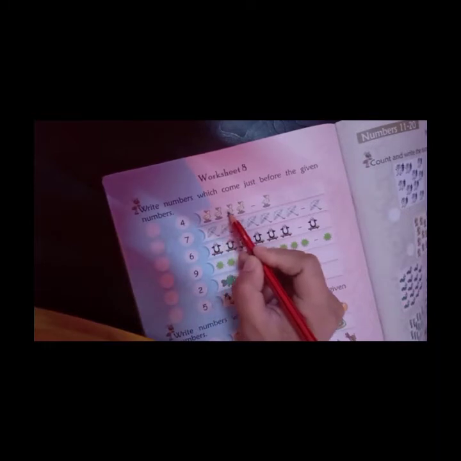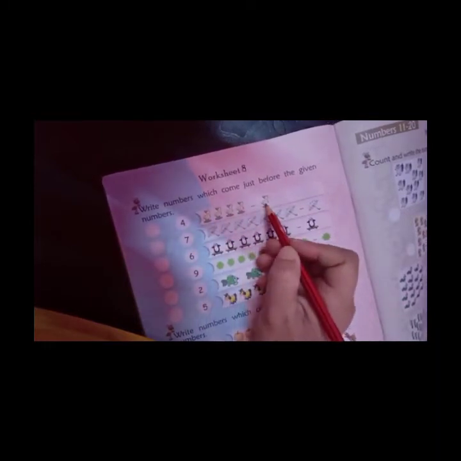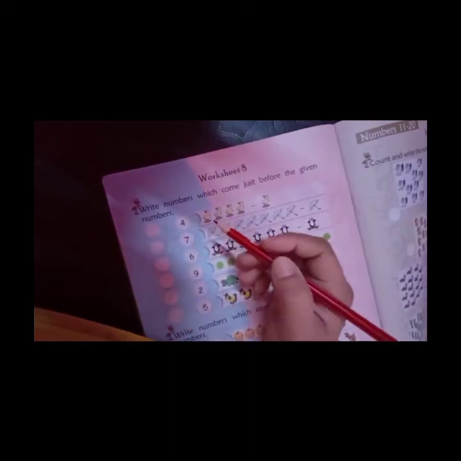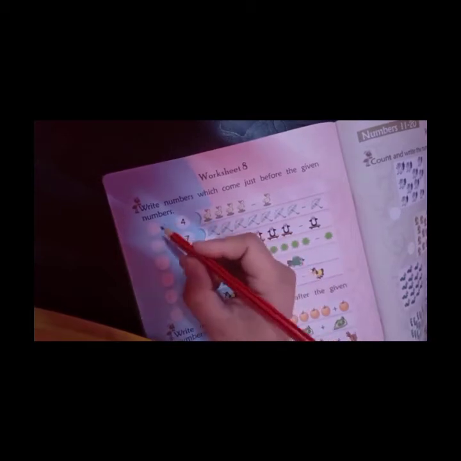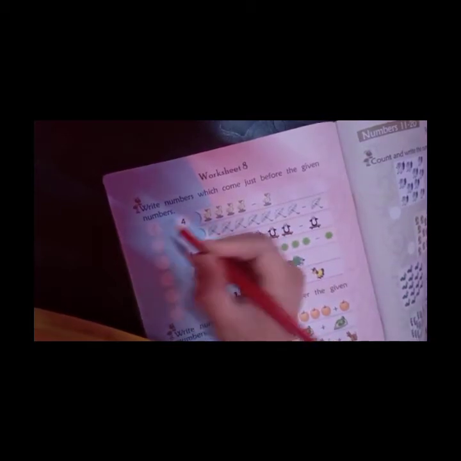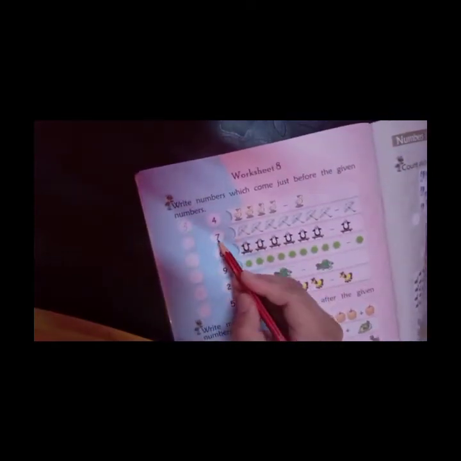ऑलराइट, सो लाइक 4 number. Alright, 1 2 3 4. Alright, 4 number. Just 4 minus 1 means 4 से just पहले क्या आता है? What comes before 4? Yes, it's 3 number. Now second number is 7.